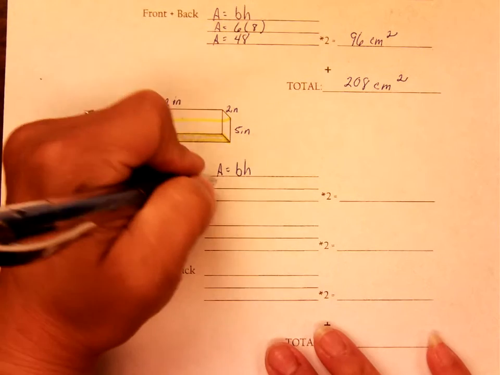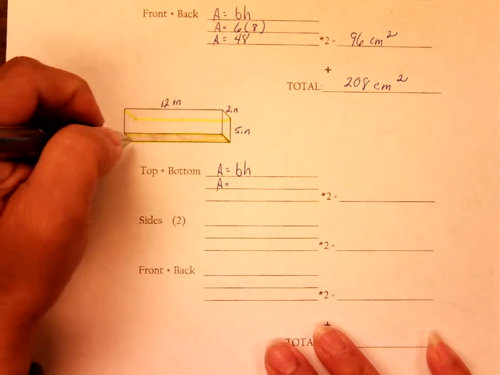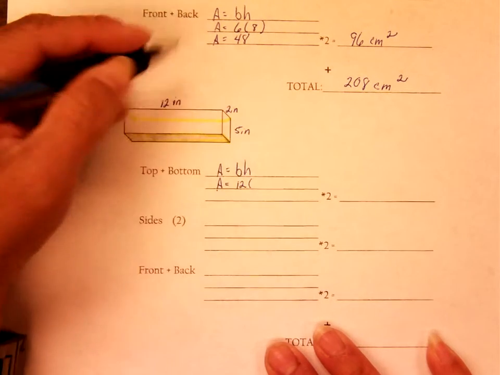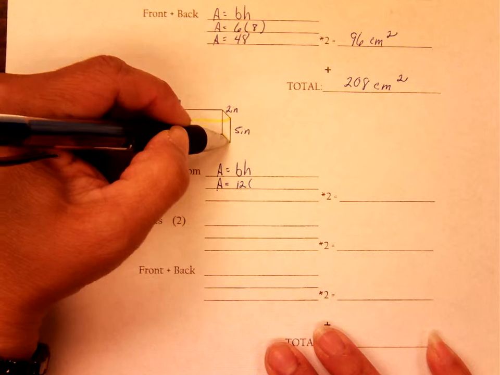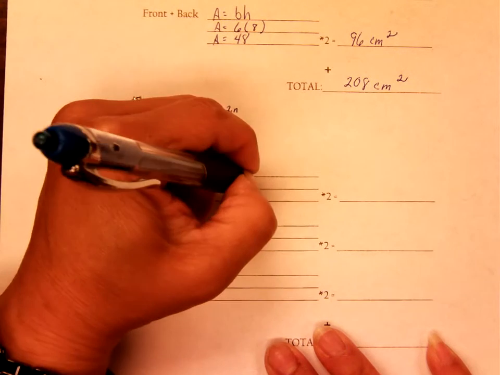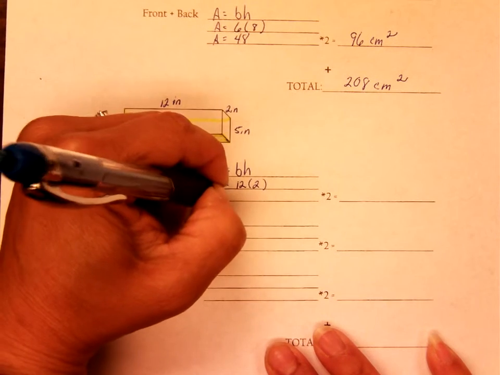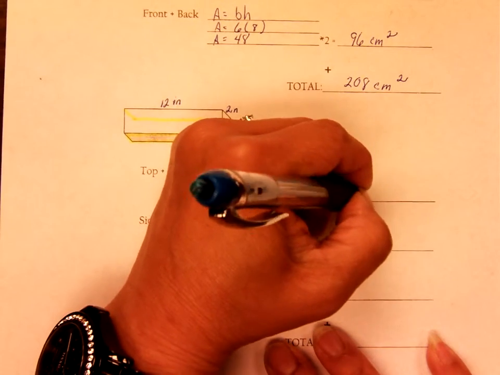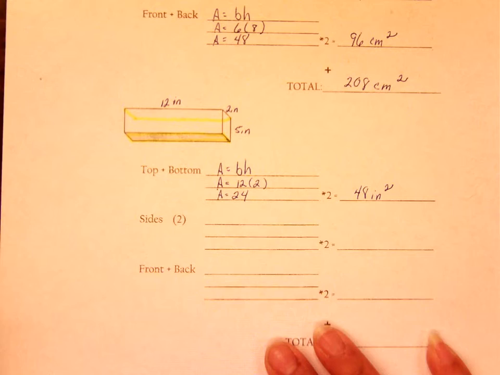So area is equal to, this long is 12, and this short run right here is the same as up here, so that'd be 2 inches. So area is equal to 24. 24 times 2 is 48 inches square.